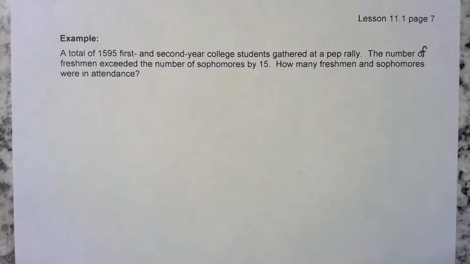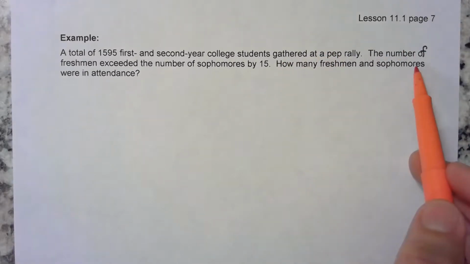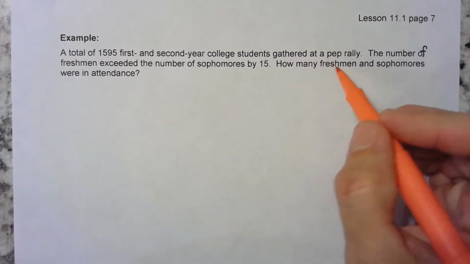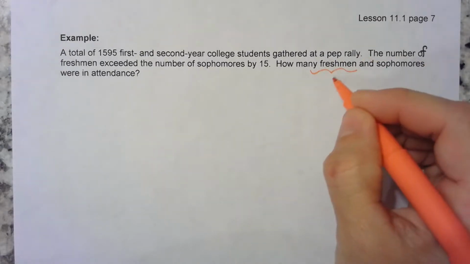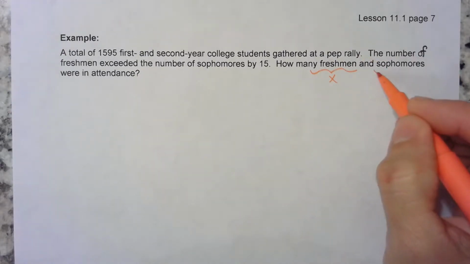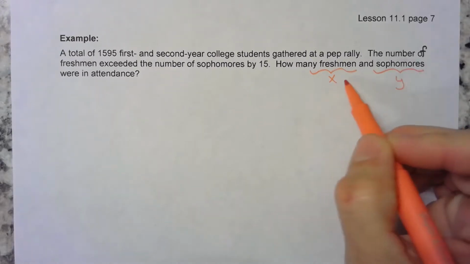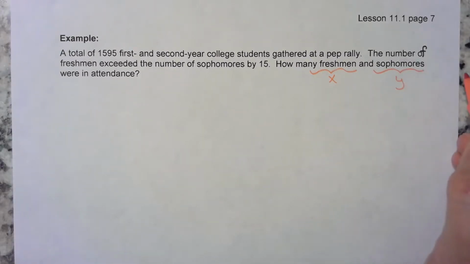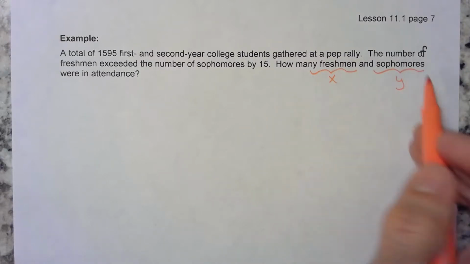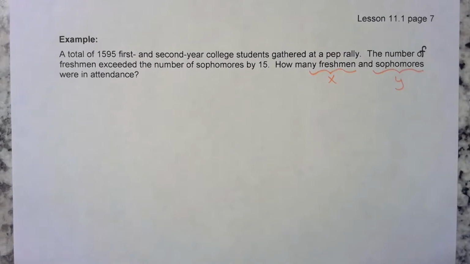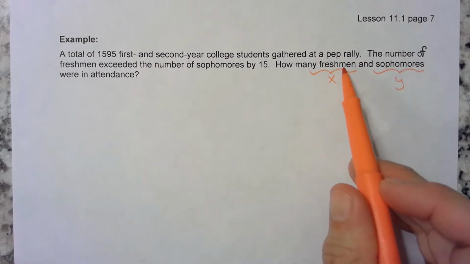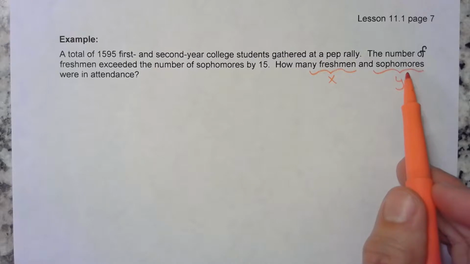So we need to define our variables before we can do anything else. They're asking how many freshmen and sophomores were in attendance. So can I say there were X number of freshmen and Y number of sophomores? Even if you don't actually write down X equals the number of freshmen, Y equals the number of sophomores, at least make a note somewhere of what your variables mean. Like what we did right here. X is the number of freshmen, Y is the number of sophomores. Now let's go back to the problem.